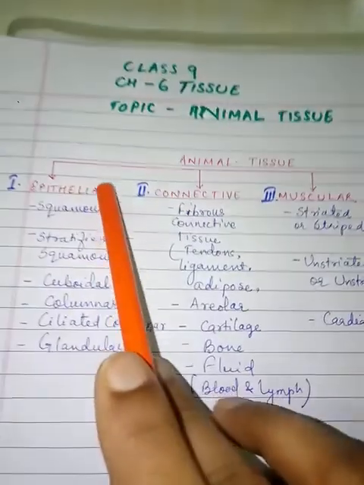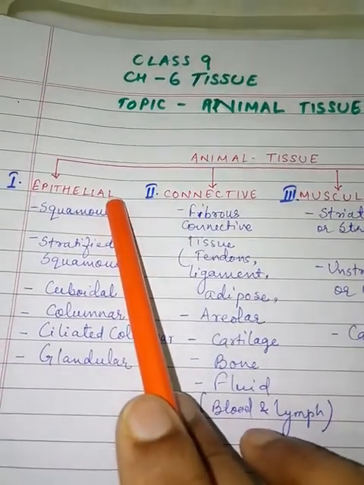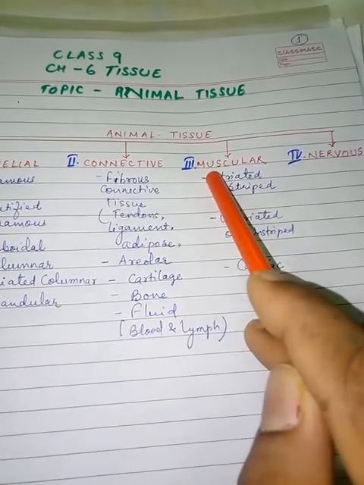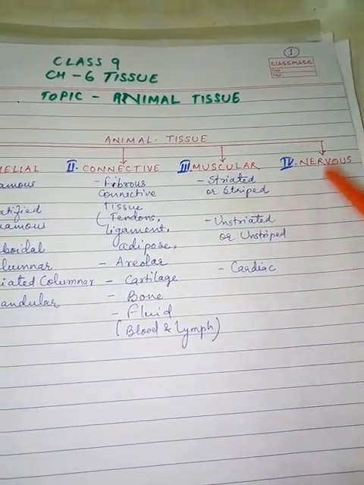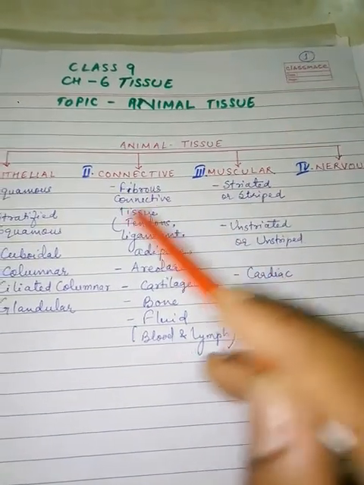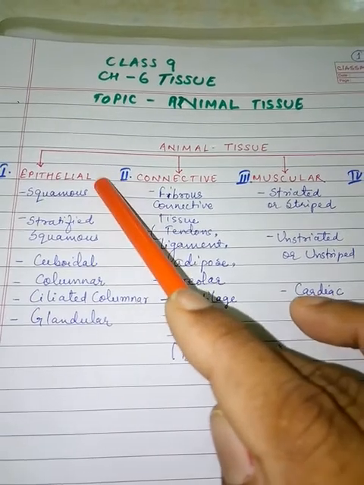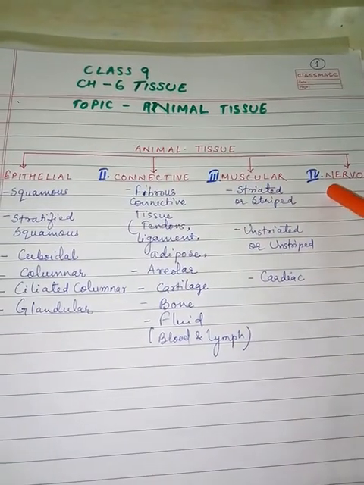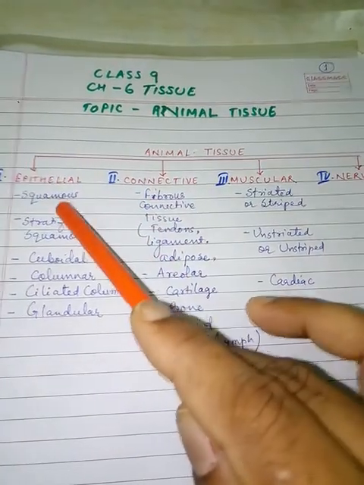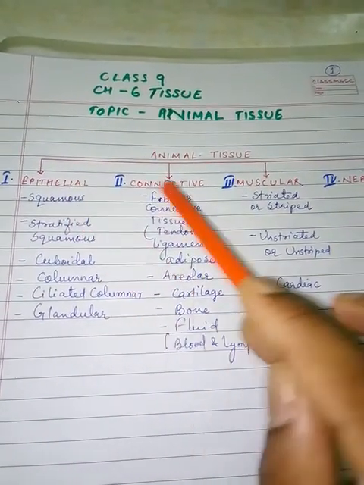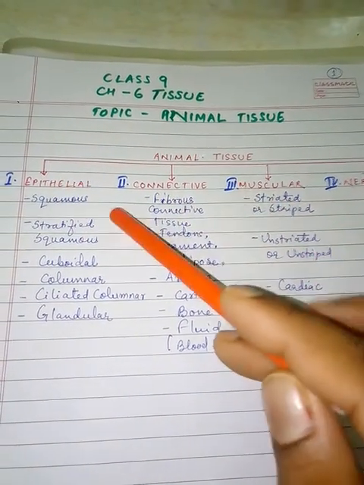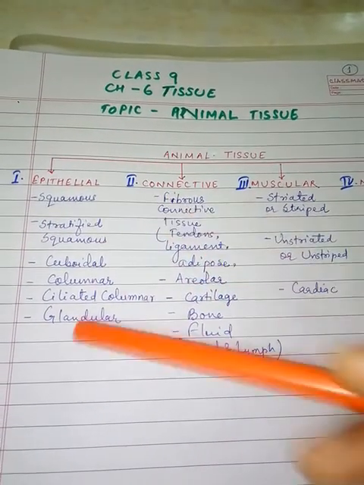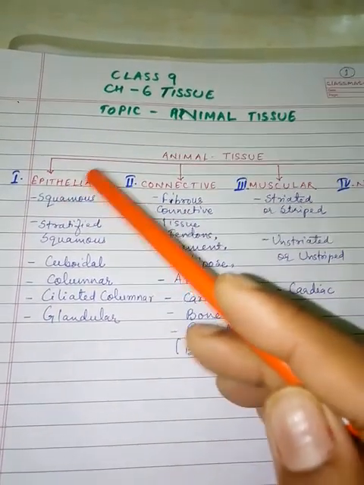The first one is epithelial tissue, second is connective tissue, third is muscular tissue, and the fourth one is nervous tissue. Now, epithelial, connective, muscular, and nervous. Out of these, the first three, that is epithelial, connective, muscular, are of different types. And one by one, we are going to see all these things.